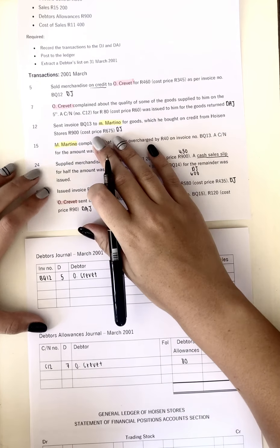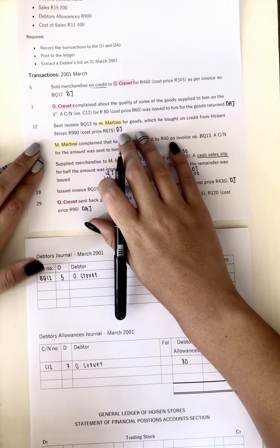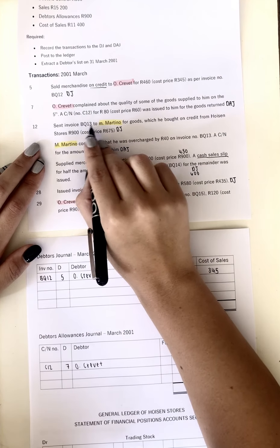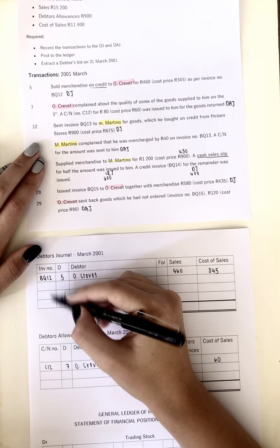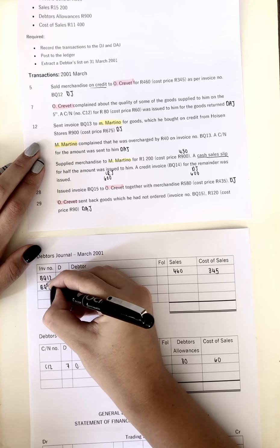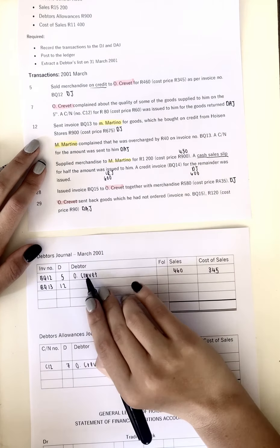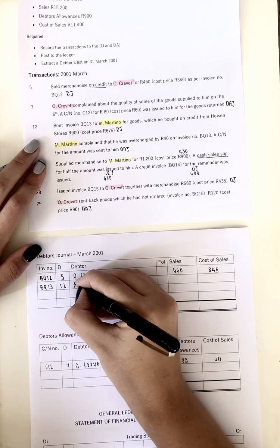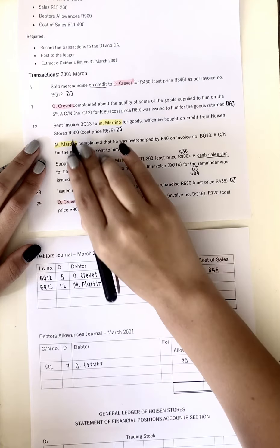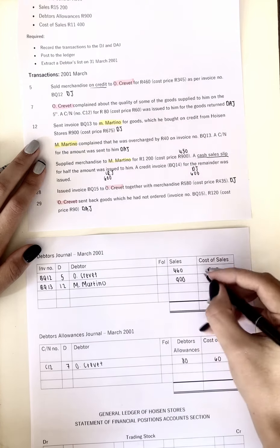Okay, then my third one, so on the 12th, we said it's going to go into the DJ because goods were sold on credit. Alright, so my invoice number, it says it's BQ13, but if it doesn't tell me, these invoice numbers do have to go in order. So BQ13, the day is the 12th, my debtor is M. Martino. Okay, sold for 900 Rand, and my cost of sales is 675.